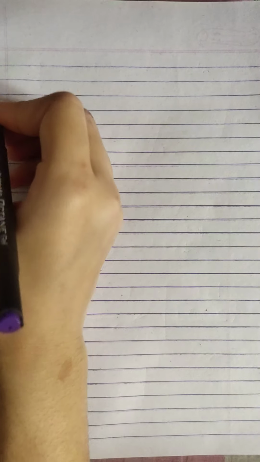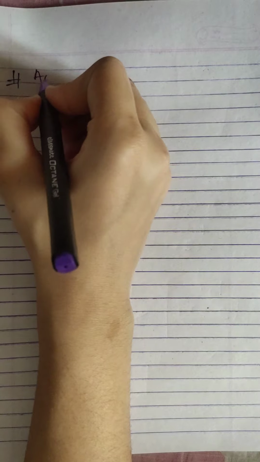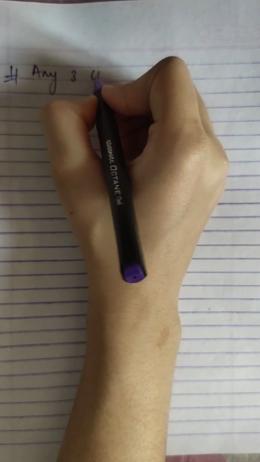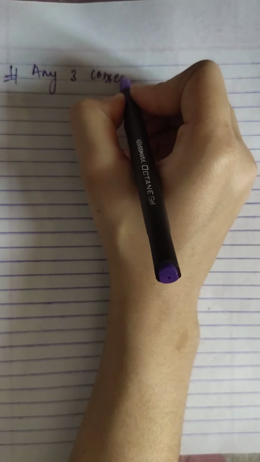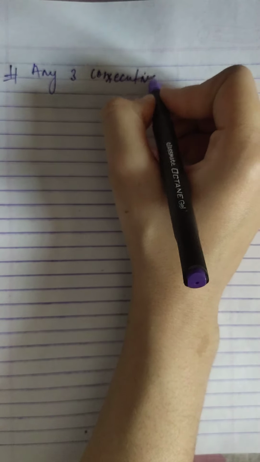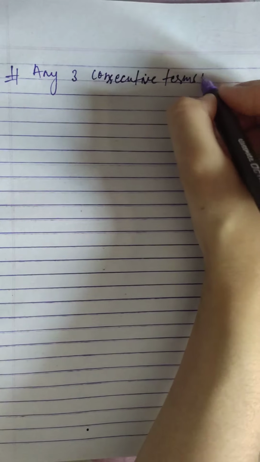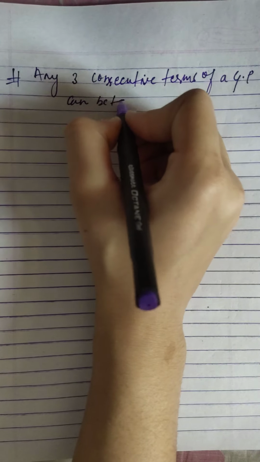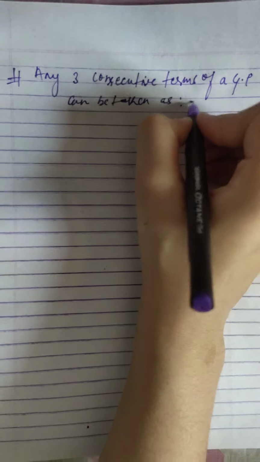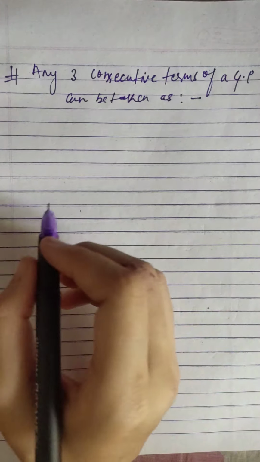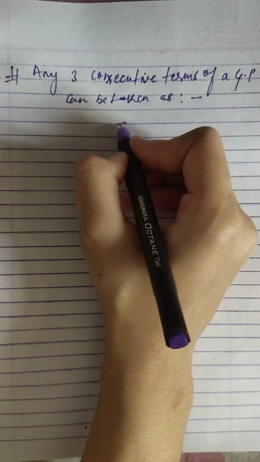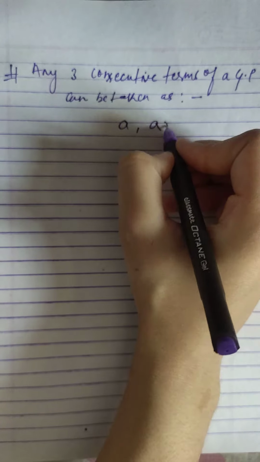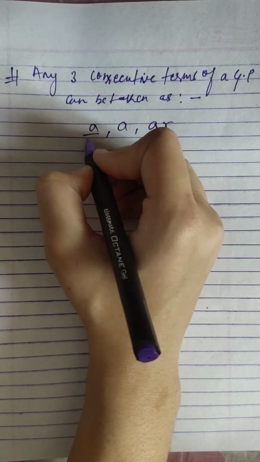Let's move on to our next property. Our next property is: any three consecutive terms of a GP can be taken as a upon r, a, and a into r. Okay, so we have to take any three consecutive terms of GP, then we can take those three consecutive terms as a into r, and a upon r.